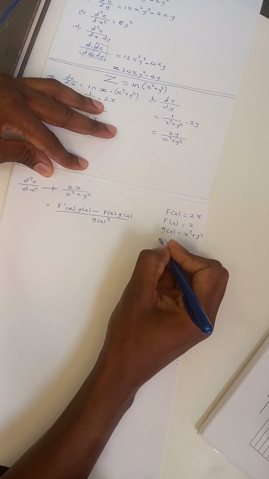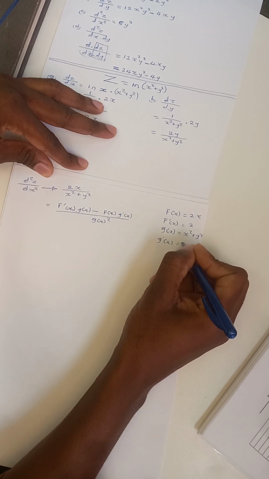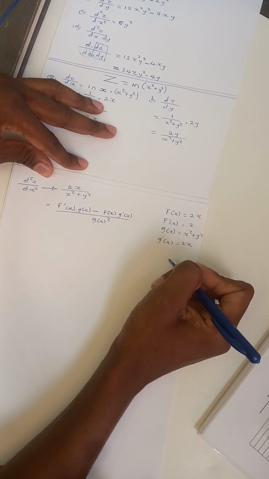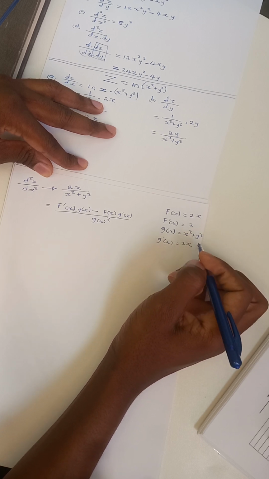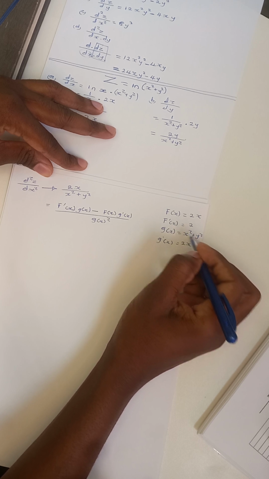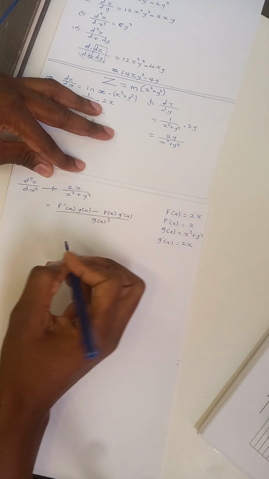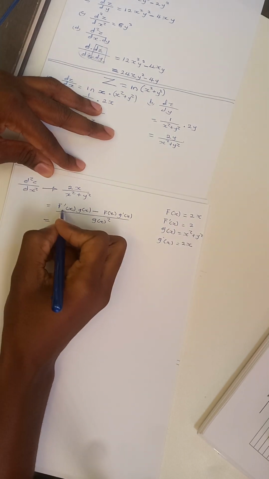When you differentiate this, it's now going to give you 2x. Remember, we're doing it in terms of what? In terms of x. So I'm just going to use this one. This one is already dead because it's the constant. Then let's plug everything in.